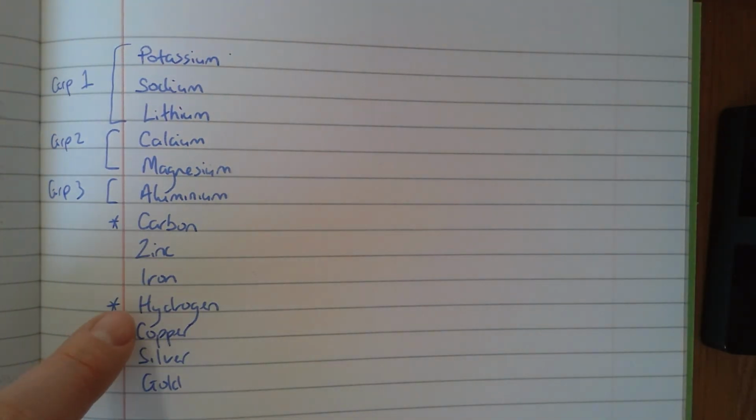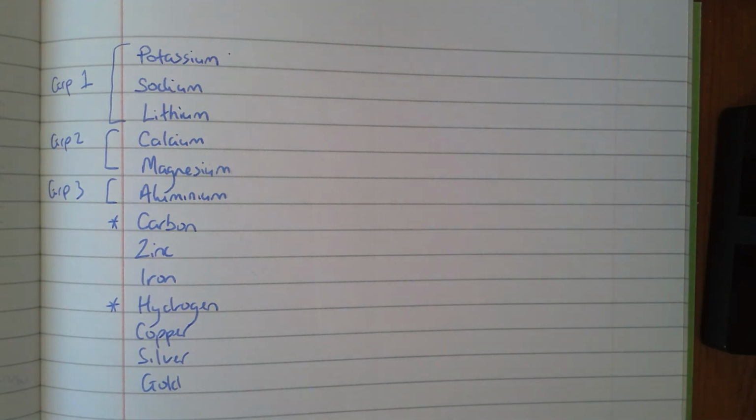Hydrogen, again, not a metal, but we need to know its place so that we can predict the products of electrolysis. And then at the very end, you've got copper, silver, and gold. Again, transition metals, all very unreactive.